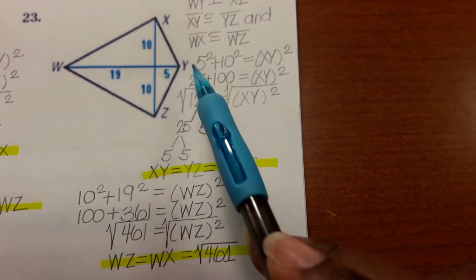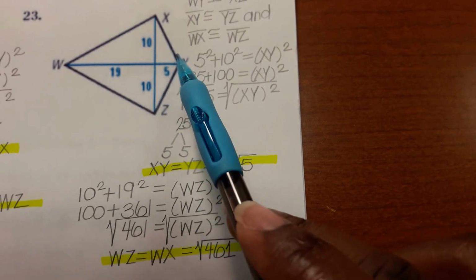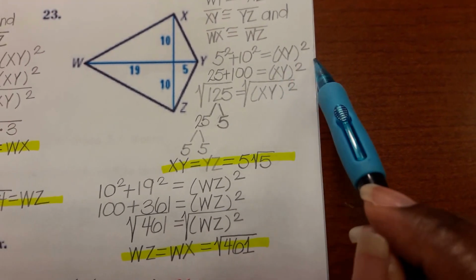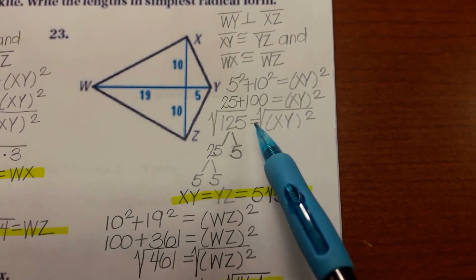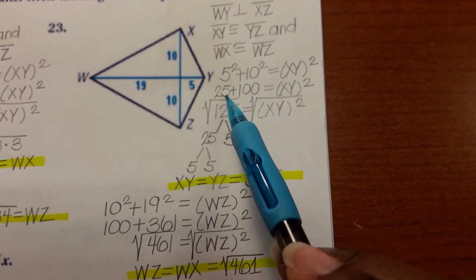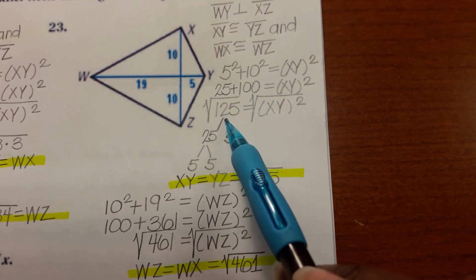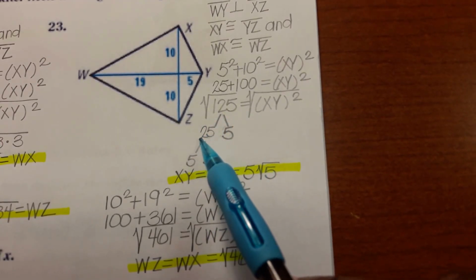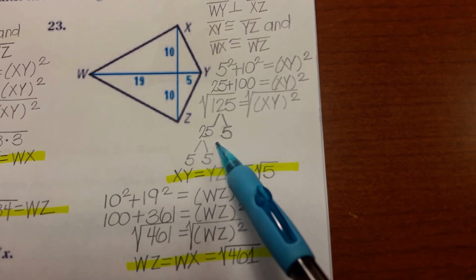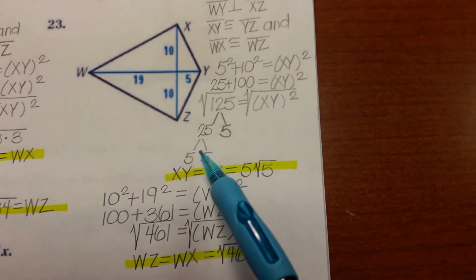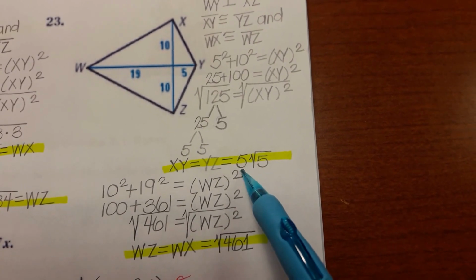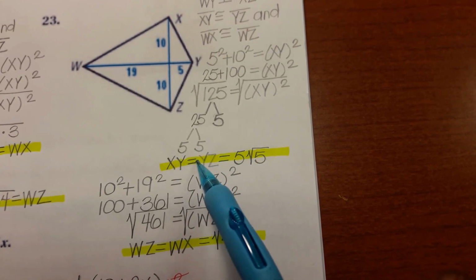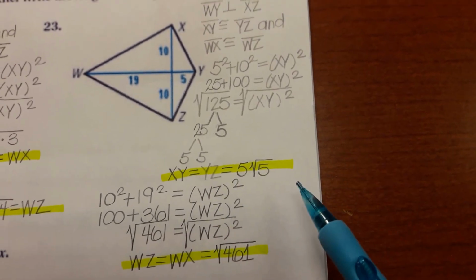So I'm working with my first right triangle at the top right, and I'm going to say 5 squared plus 10 squared equals XY squared. When I do my calculations here, I have 25 plus 100, which is 125. And if you notice here, I broke down a factor tree. I did a factor on the previous one, I just didn't show the steps. I see a pair of 5s, so it comes out of the root, and I don't see a pair here, so it stays in the root. So XY equals YZ equals 5 square root 5.